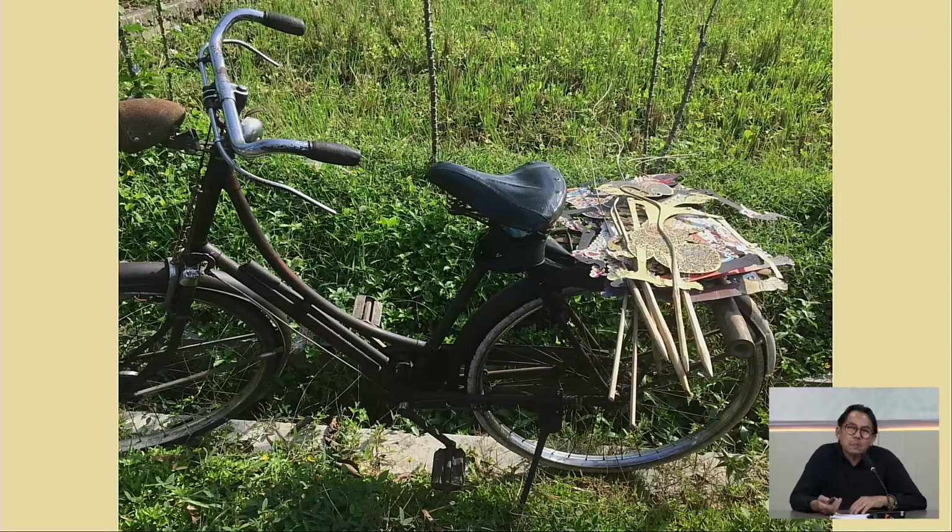He just brings all the stuff to the market, displays it around his bicycle, and if no one buys it, then he just takes everything off and goes back again. And he kept doing this for some years.